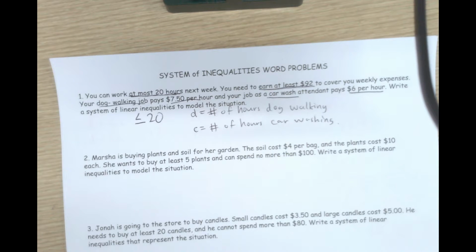Okay, so now what we're trying to do is total up the total amount of hours that they spend working in general. So how would I describe the total amount of time they spend working? I don't need to introduce a new variable. I want you to use what we already have. Okay?